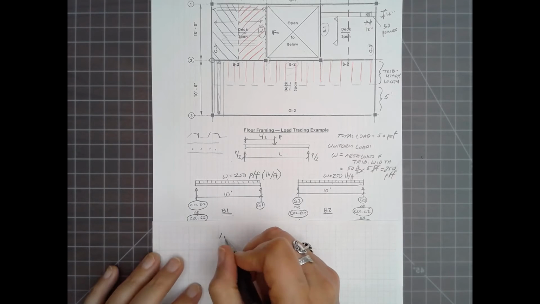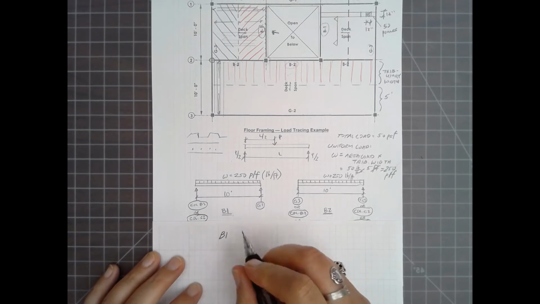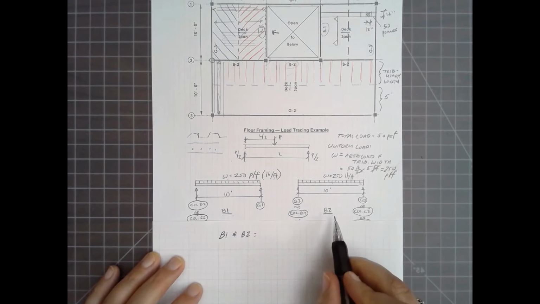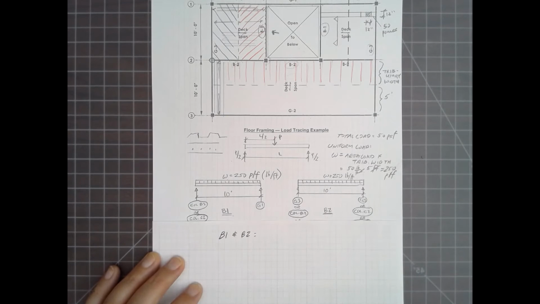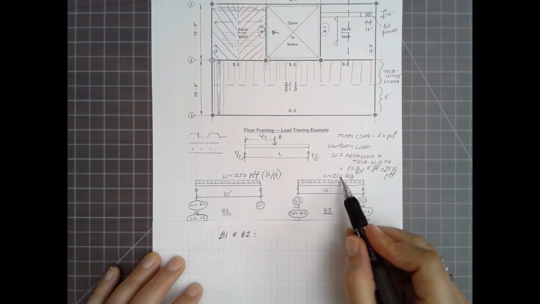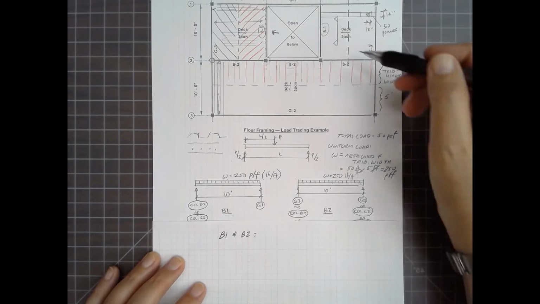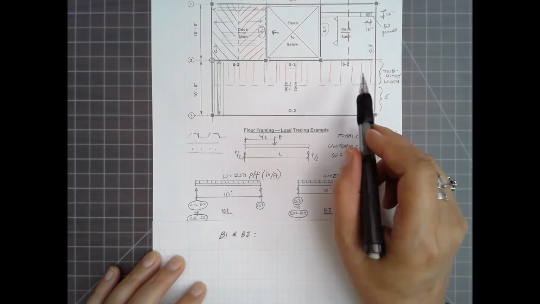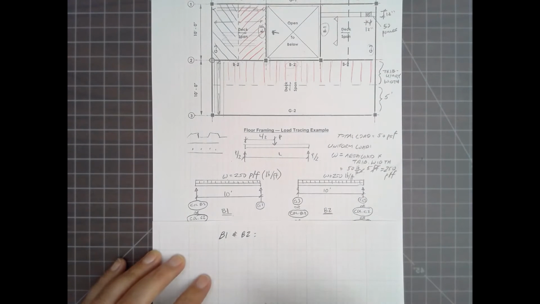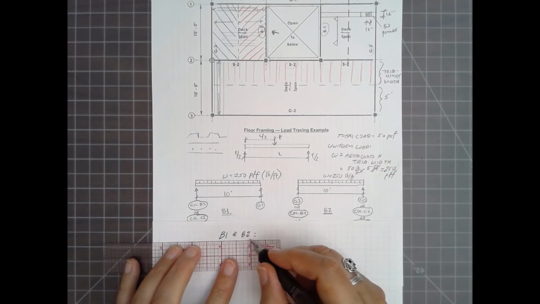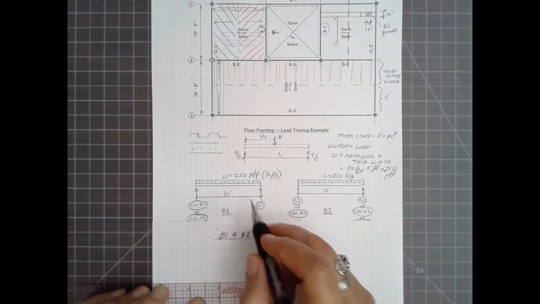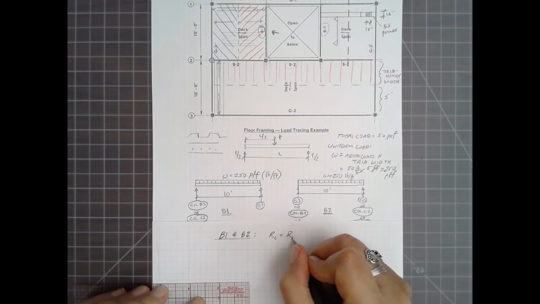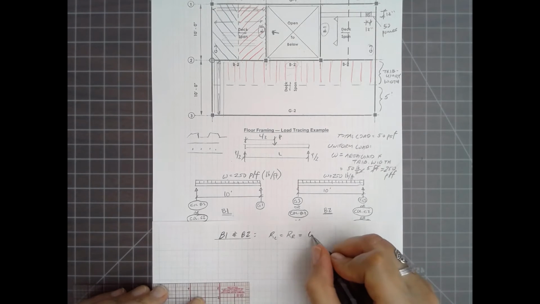So in the case of B1 and B2, since their lengths are both 10 feet and they have the same load, they have the same reactions. In fact, B1 and B2 in this instance are identical. They've just been labeled differently because of the direction change and just for clarity. So for B1 and B2, because this is totally symmetric, we can simply say that the left equals the right is WL over 2.